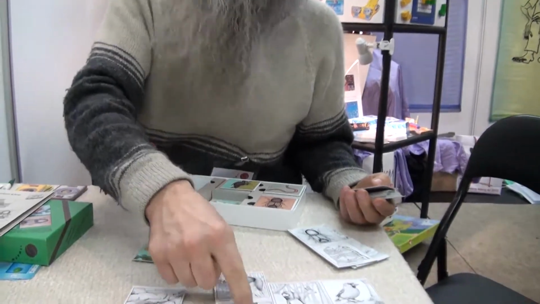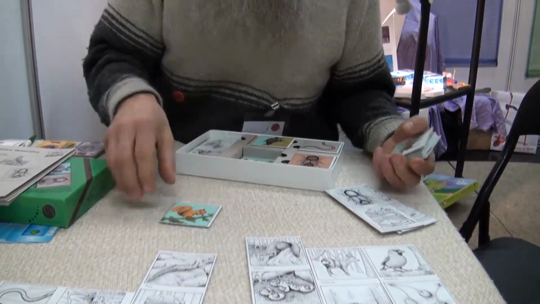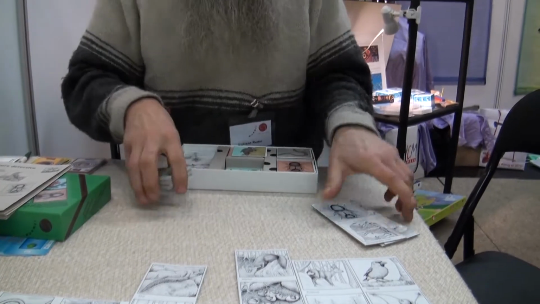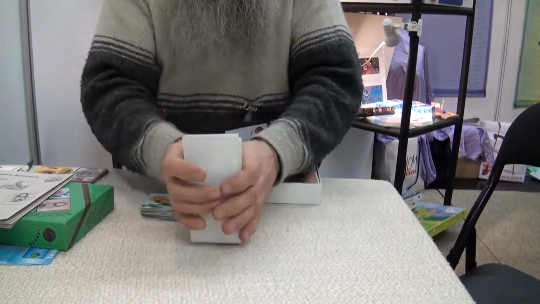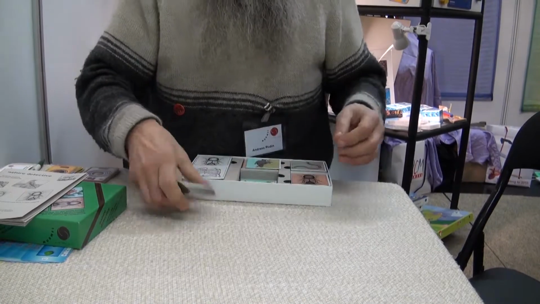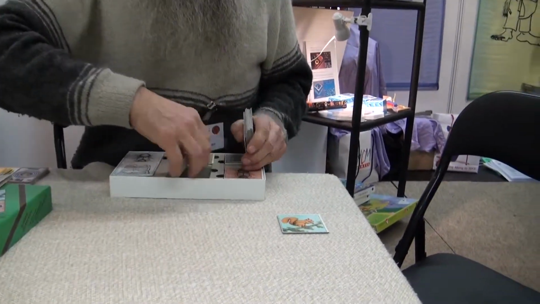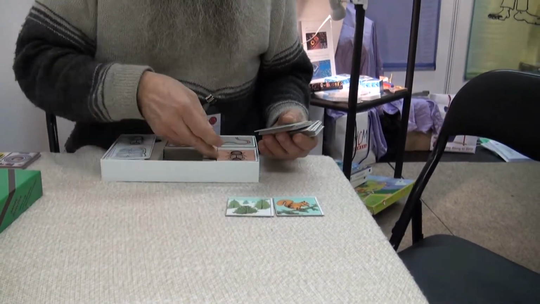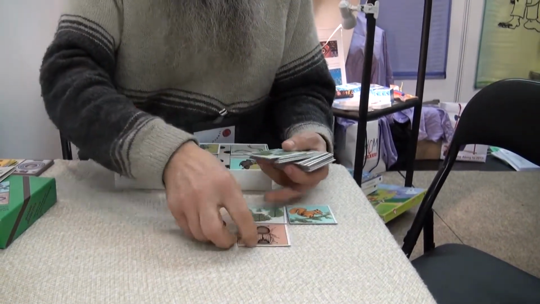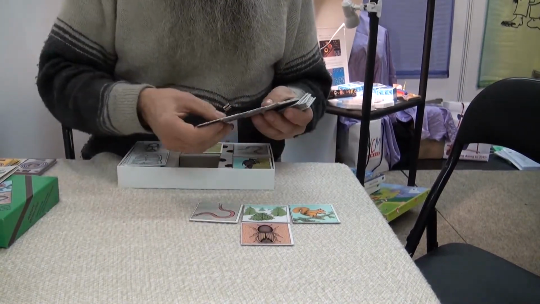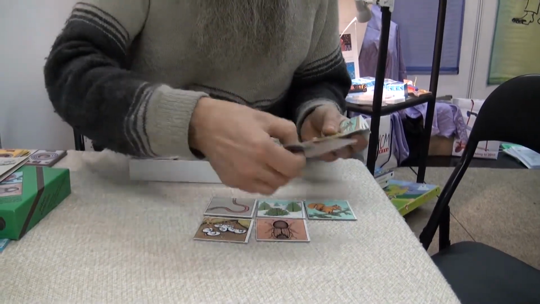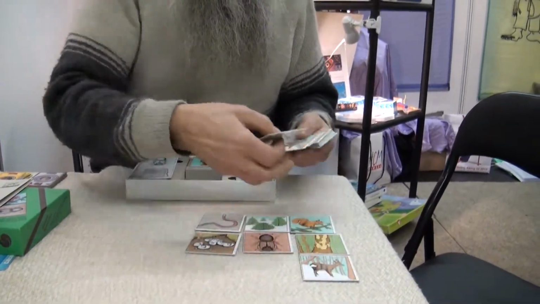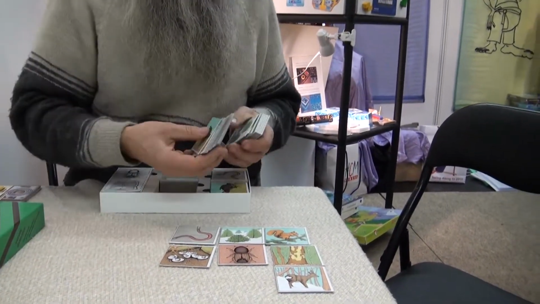And then you can play the memory to get the pairs that correspond. That is more difficult to find. And then there's another game. There you mix the cards, and you take only one from each card. But you always put an animal, a trace, an animal, a trace, and so on, always in this pattern.